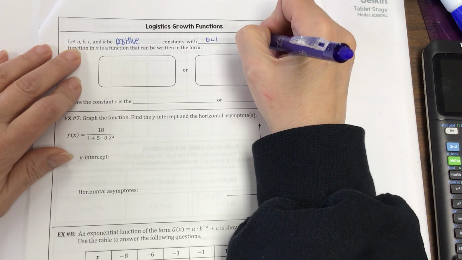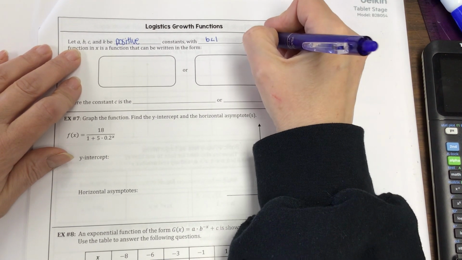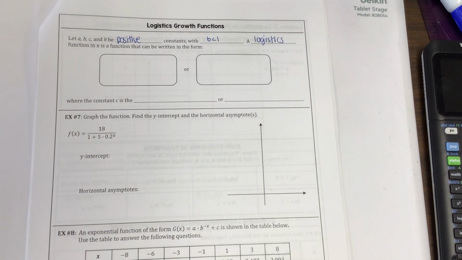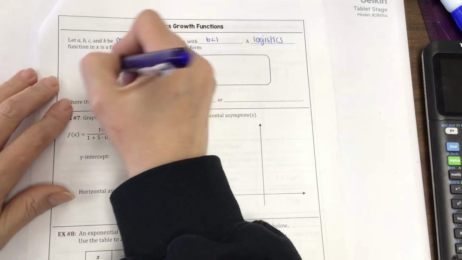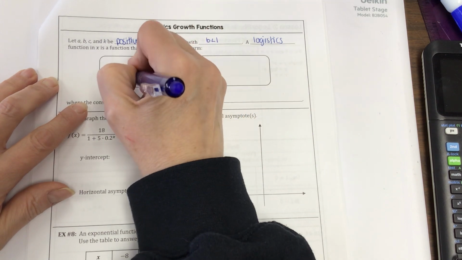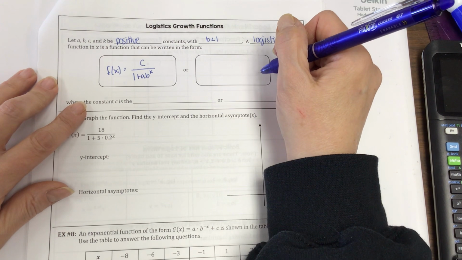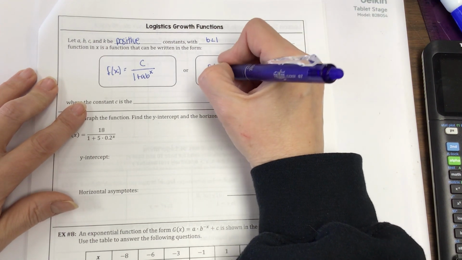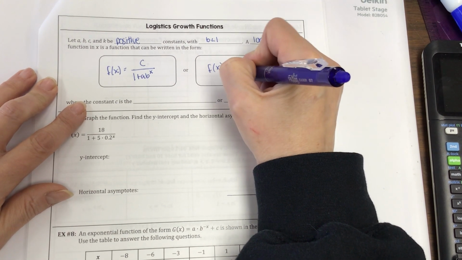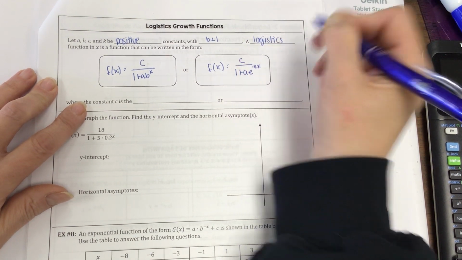A logistics function in X is a function that can be written in the form f of x equals c over 1 plus a b to the x, or f of x equals c over 1 plus a e to the negative kx.